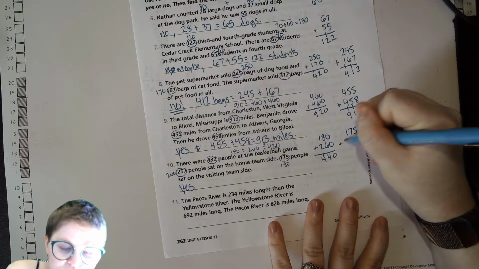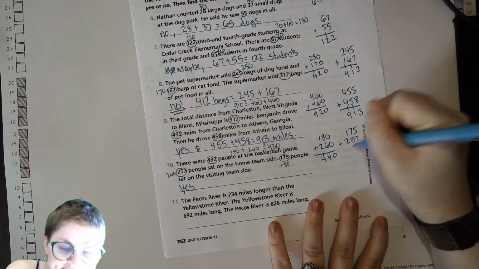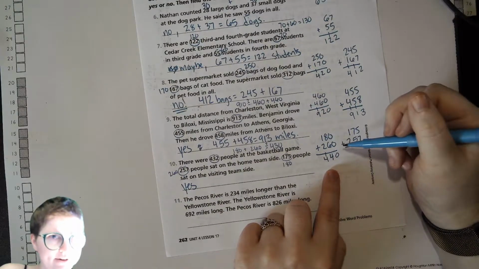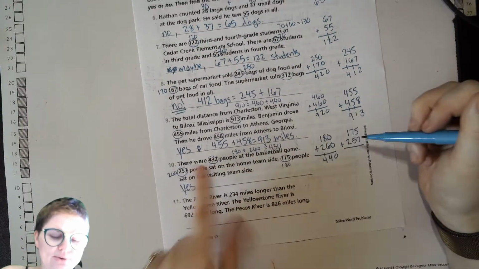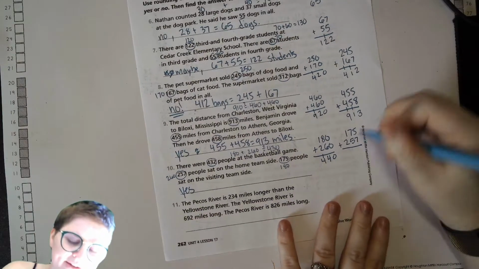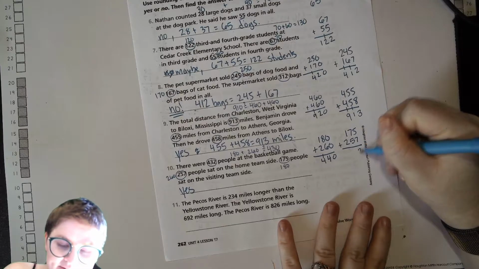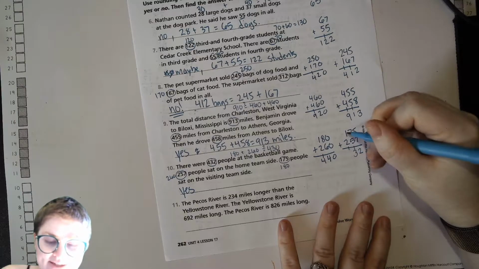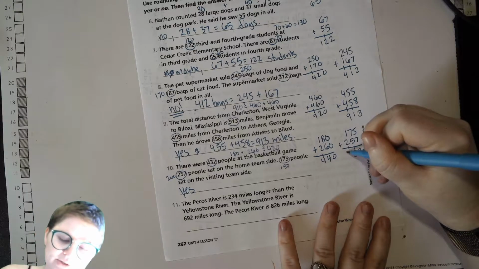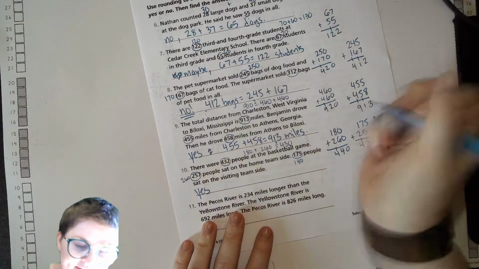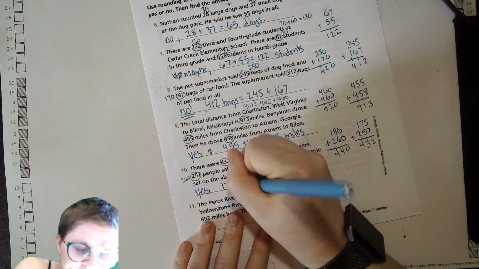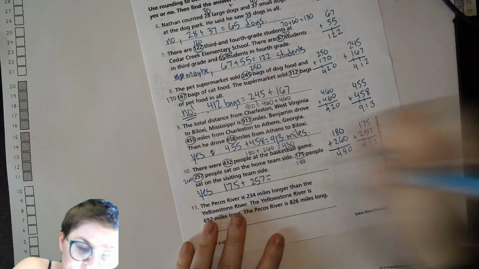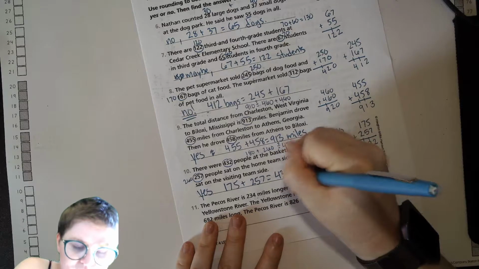175 plus 257. And both of these numbers, you'll notice we rounded up. And our estimate was a little bit higher than the actual answer. So that's another thing to keep in mind. 5 plus 7 is 12. And then 5 plus 7 is 12 again. Plus 1 more, 13. And then 1 plus 2 is 3. Plus 1 more is 4. So then we can say 175 plus 257 does in fact equal 432 people.